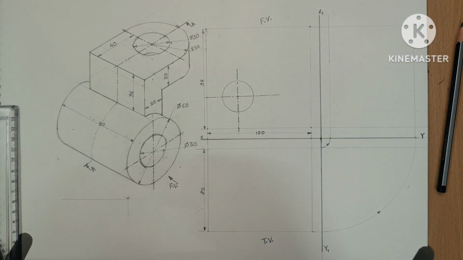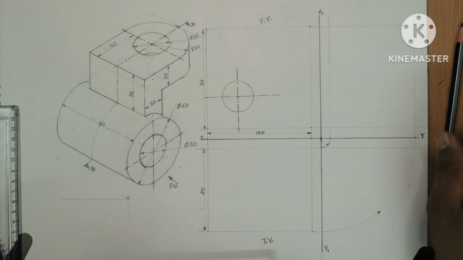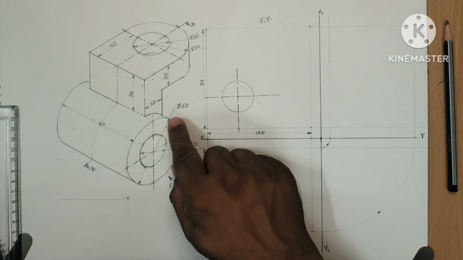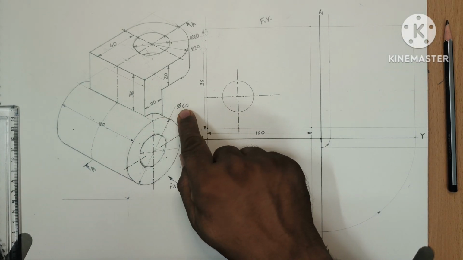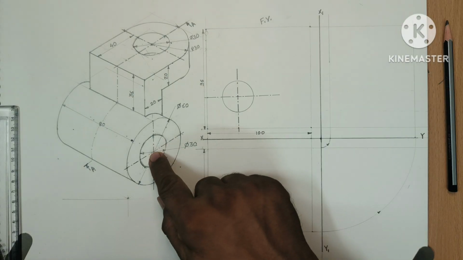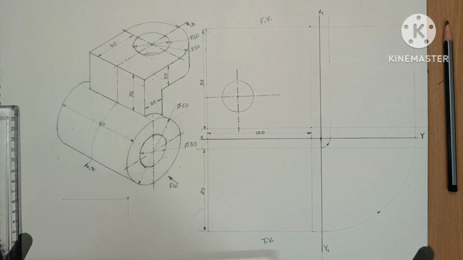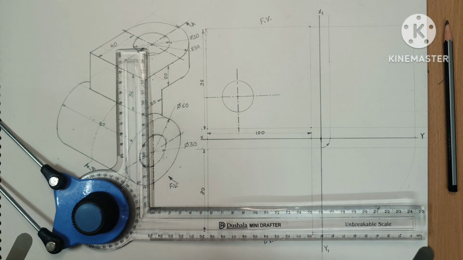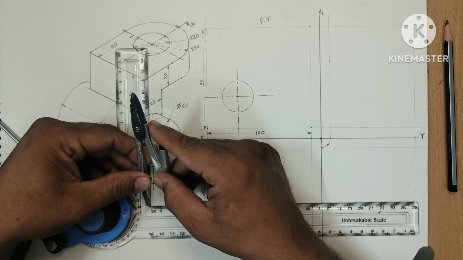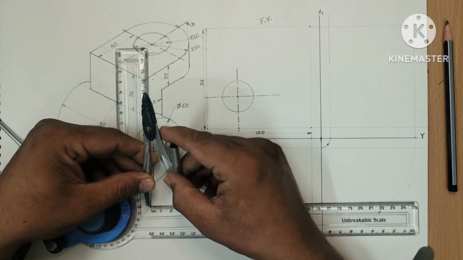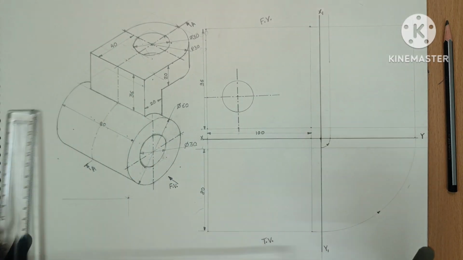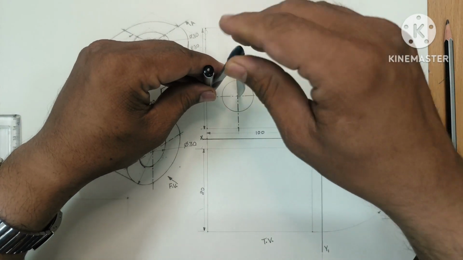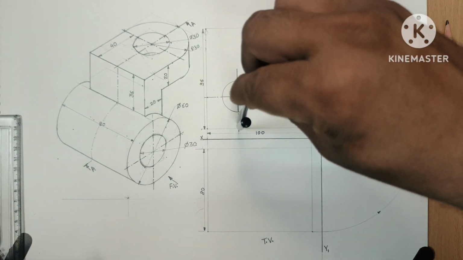Okay. Then for the outer diameter, that is diameter 60. This outer diameter is 60, hence the radius will be 30. Hence I will take the radius as 30, and then I will mark the radius 30.